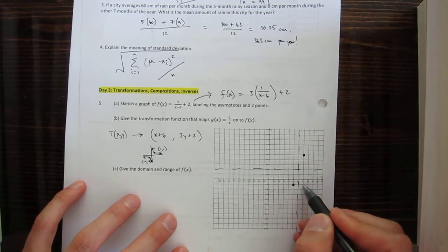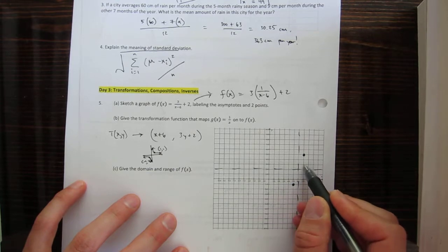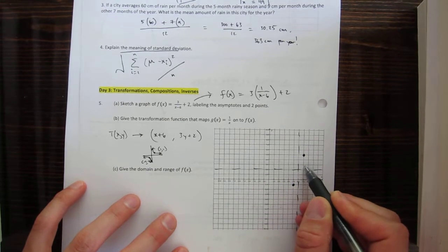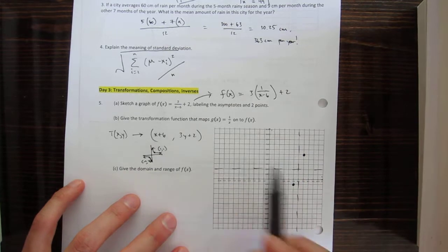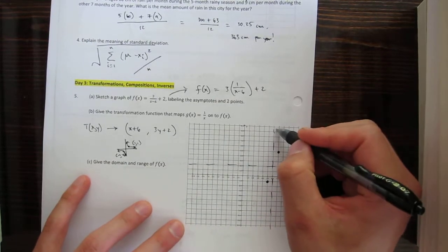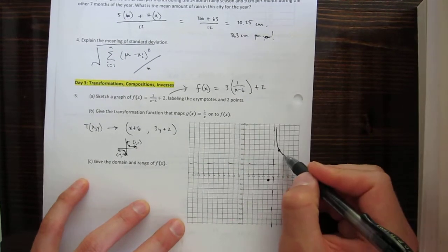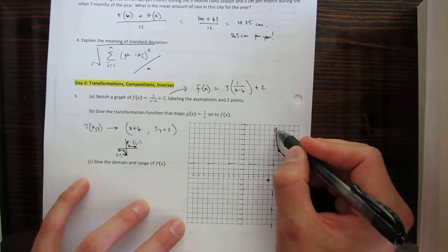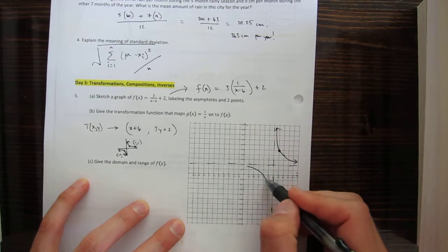So normally when I plug points on either side of the asymptote, I should have gotten 1 and 3. They should have been right here, but because they're multiplied by 3, it's stretching them up by 3. And from there, I can just give a basic sketch, which is going to look something like this.